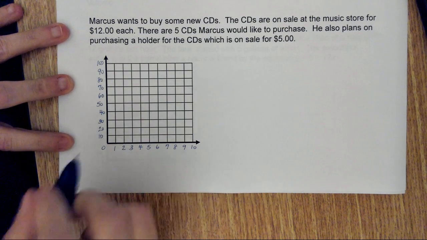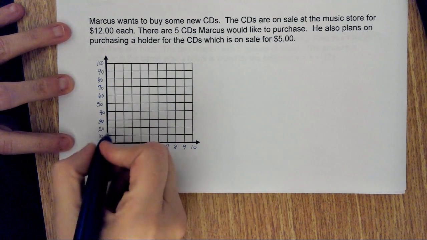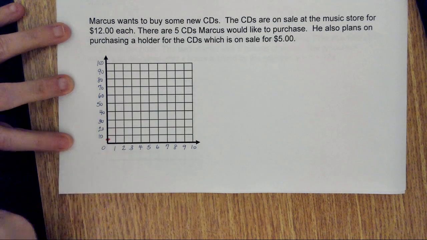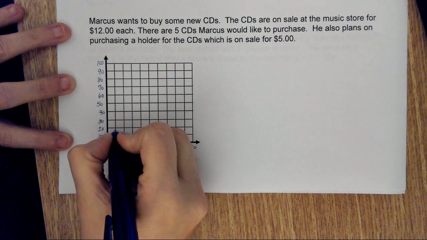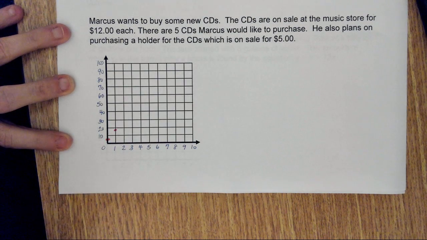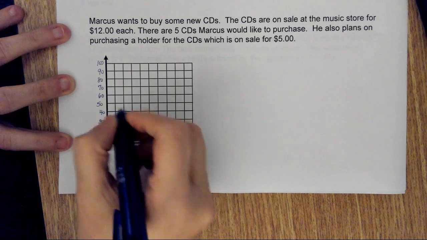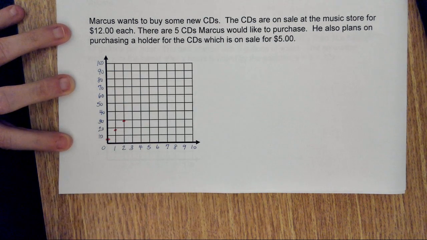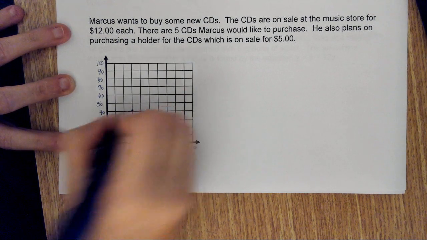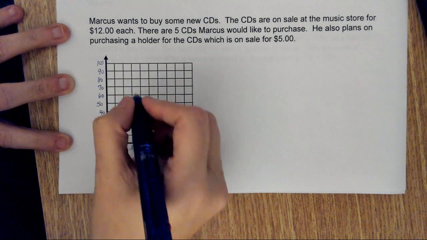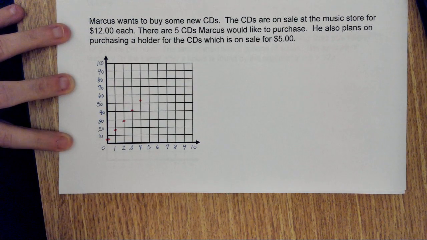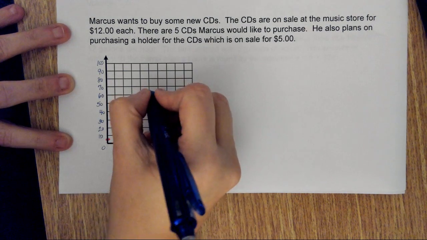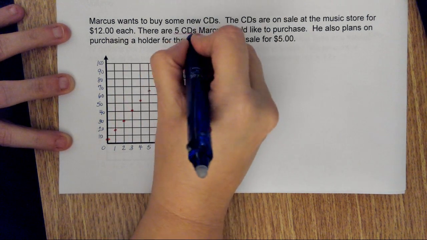Okay, so before Marcus buys a single CD, he has spent $5 on the CD holder. And then after he buys one CD, he's up to $17 for the CD and the CD holder. When he buys a second CD, he's at $29. When he buys a third CD, he's at $41. He buys the fourth CD, he's at $53. And he buys the fifth CD, and that's $65. And Marcus says he's only buying 5 CDs.